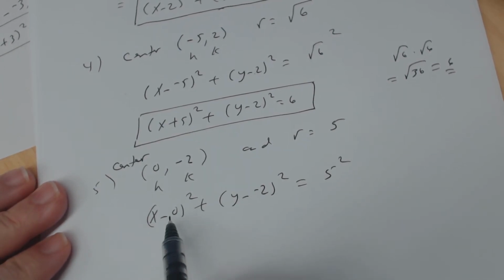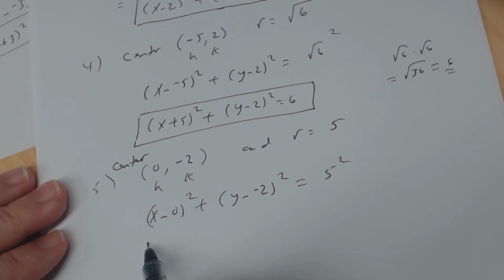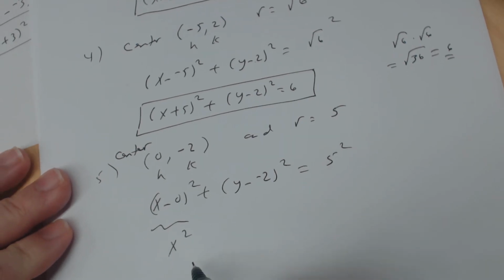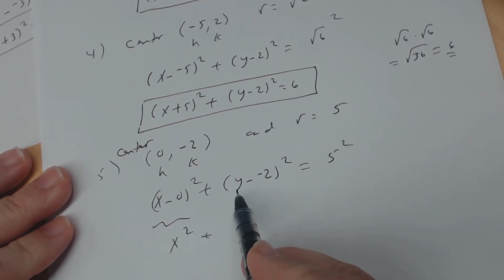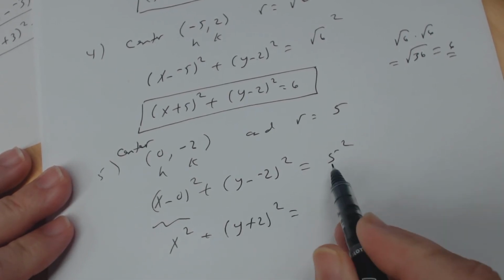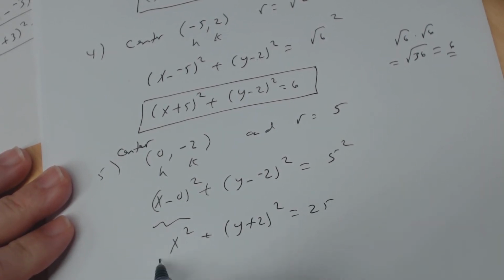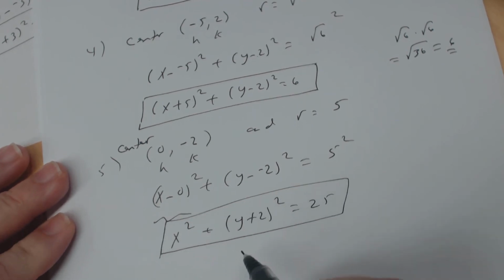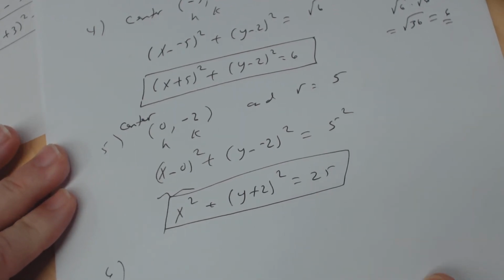So you need to know that x subtract 0 is just x. Don't leave it as x subtract 0. You have to say that is x. So this is x squared. You got to write it like that. And then you got to say y subtract negative 2 is y plus 2 squared. And then 5 squared is 25. So there's your answer.